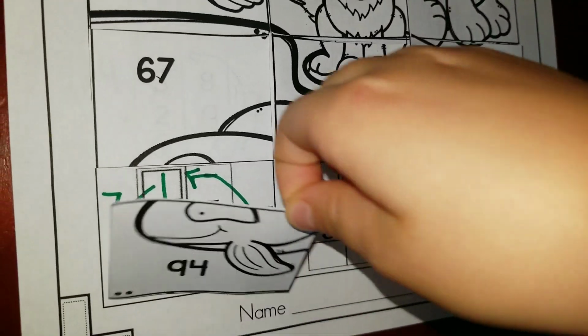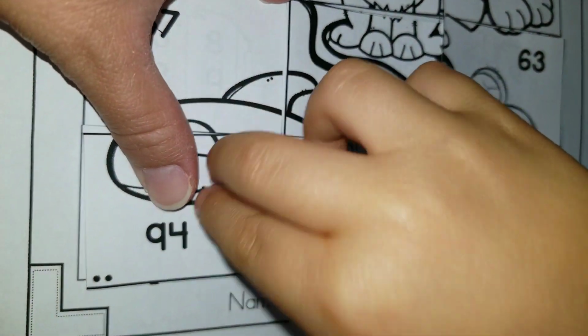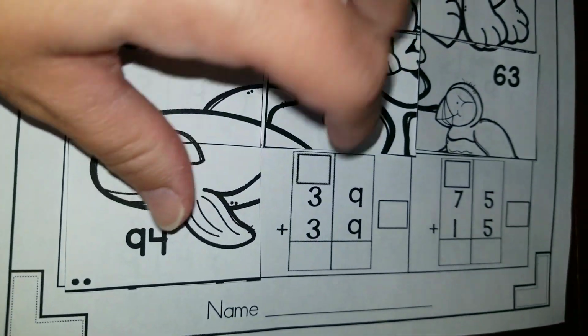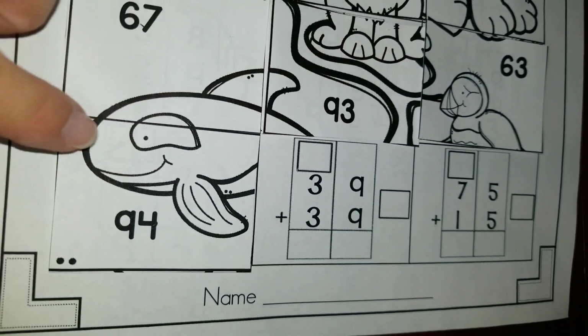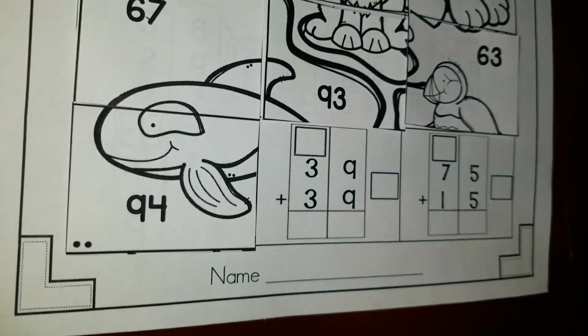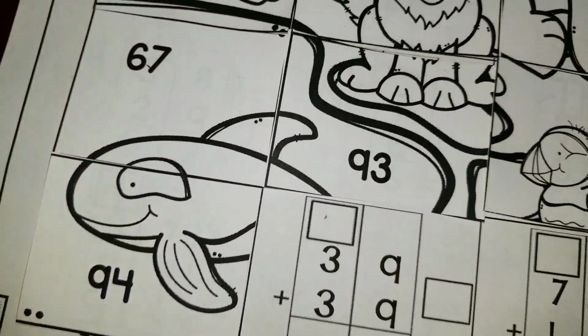So you go ahead. What is that? A fish. It's a fish or is it a whale? It looks like a whale to me. No, a fish. A fish? Alright. I think it's a whale.